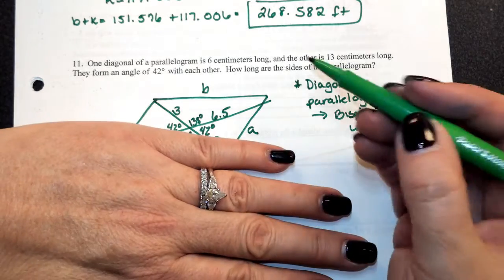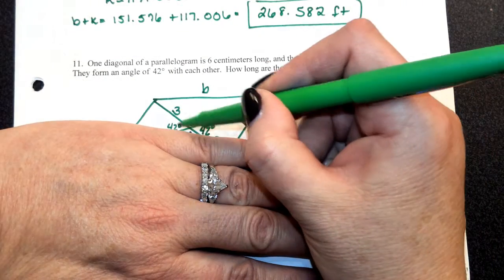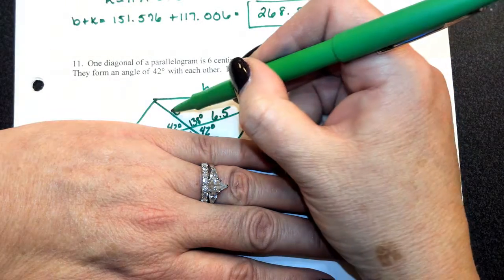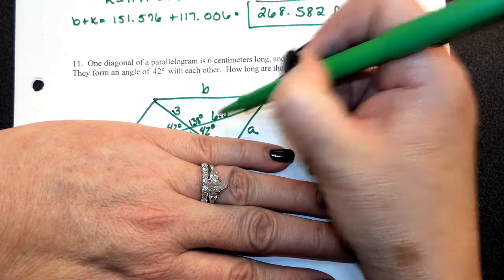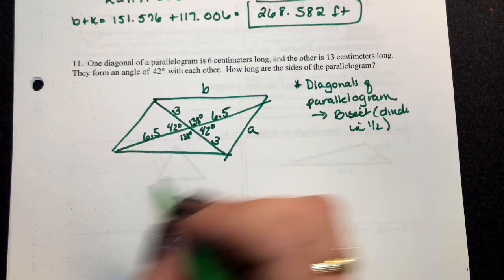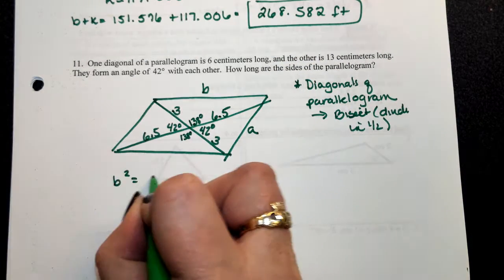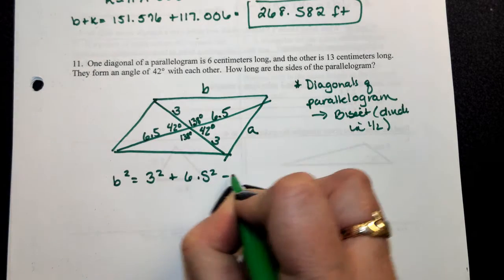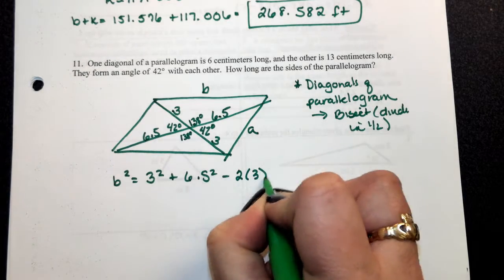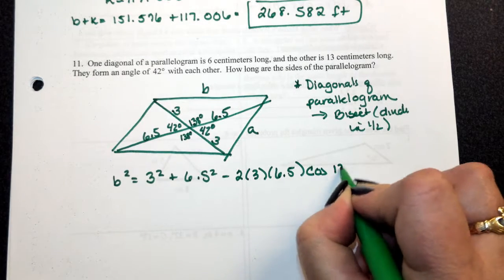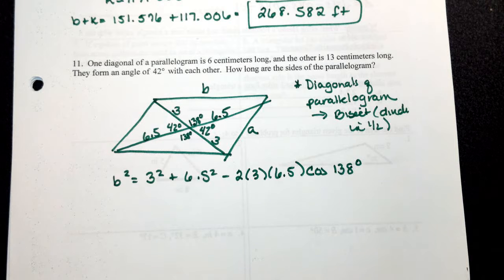So look at side B, ladies and gentlemen. I have drawn, we have an interior triangle right here. We have side, angle, side. So how can I solve for B? I can use my law of cosines. So B squared is going to have to be equal to 3 squared plus 6.5 squared minus 2 times 3 times 6.5 times the cosine of 138 degrees.